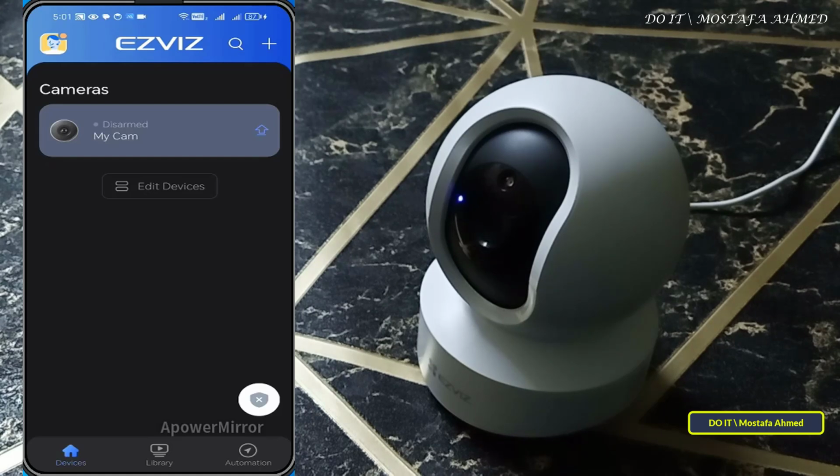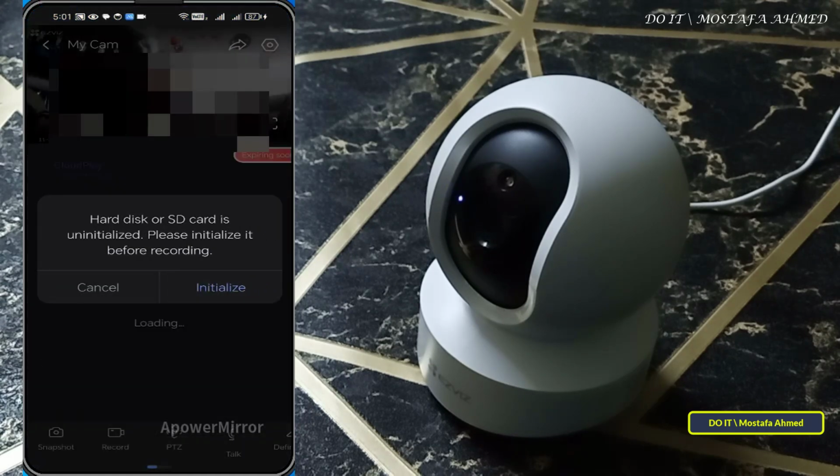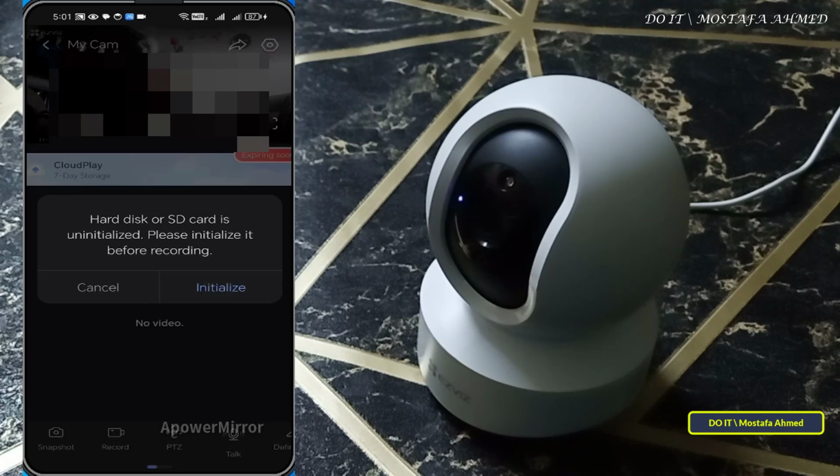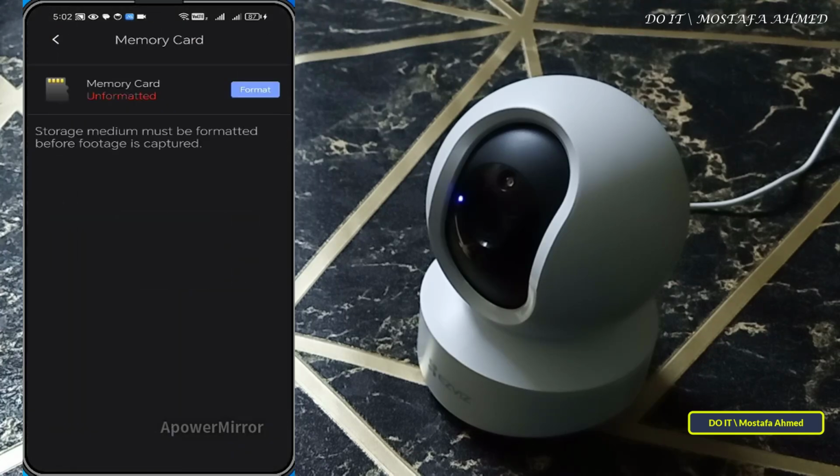After adding the camera, click on it to open it. You will first be asked to format the SD card. In the camera, click on the Initialize button. Then click on the Format button, and wait until this is done. After finishing formatting the SD card, the camera will start recording directly on the card, and all the video will be saved on the card, and we will learn how to retrieve any video at any time you want later.